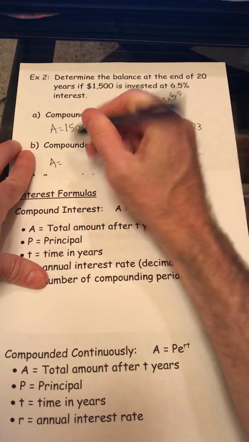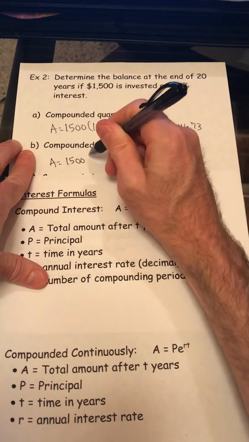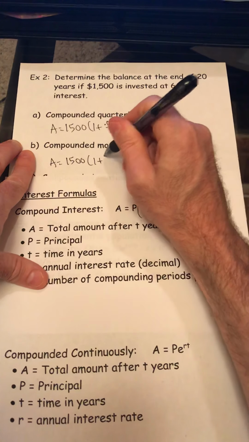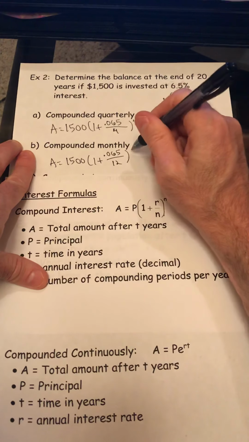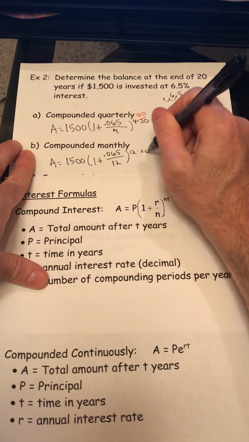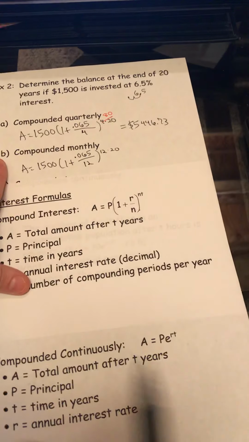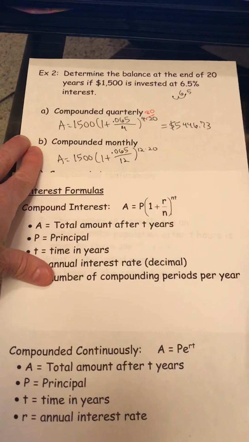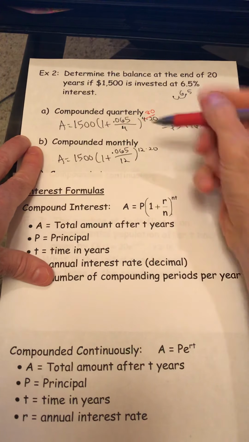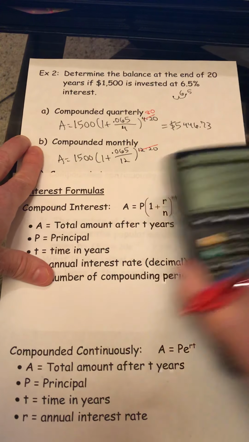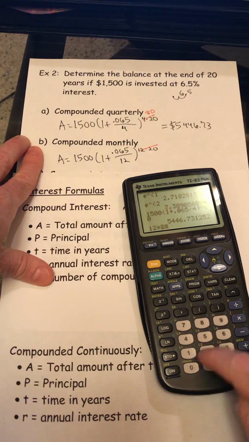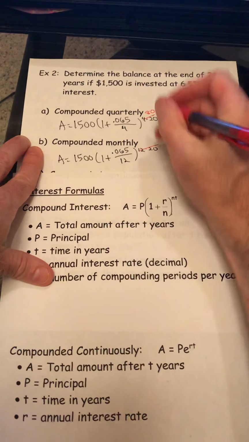So the only thing that's going to really change here is N. That's now 12. Because if your interest is compounded monthly, you get 12 times a year, 12 times 20, so your power is 240.